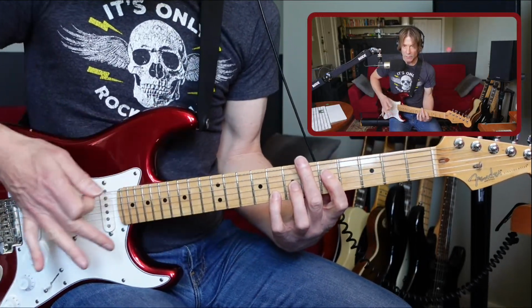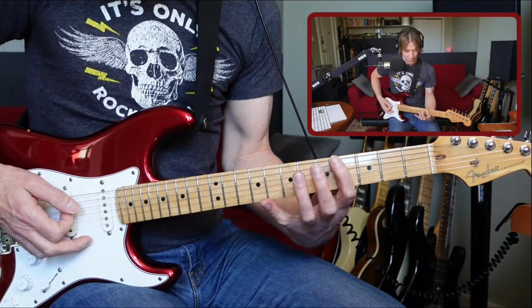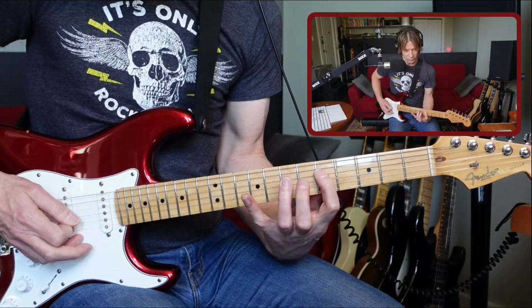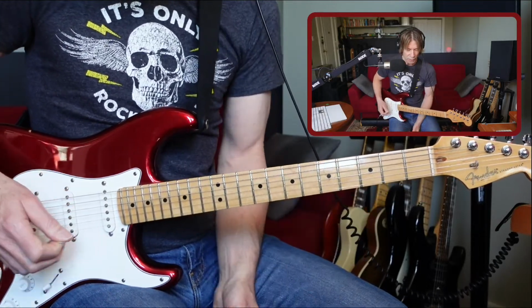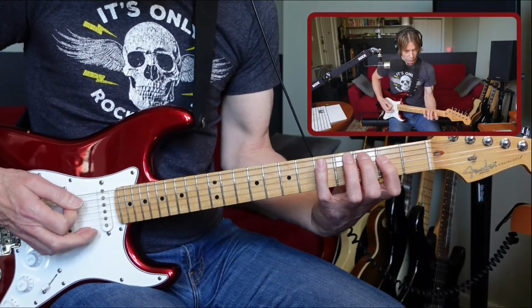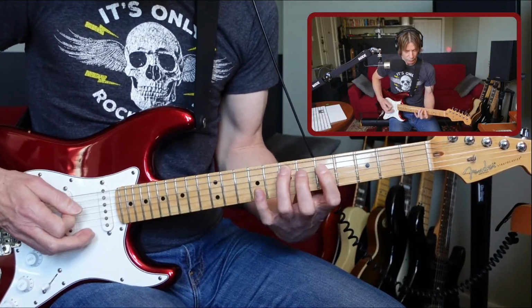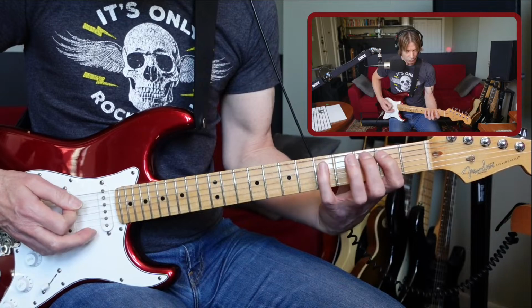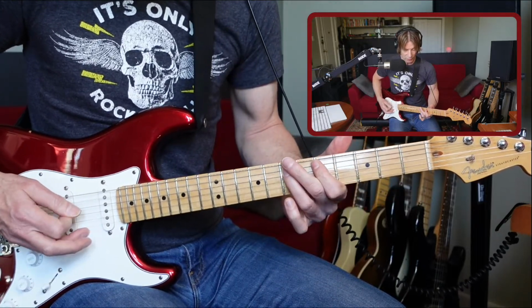And there's a pentatonic position that matches it. It's the second position right here. It looks like this. Same five notes everywhere as this one. 1, 2, 3, 4, 5. Like that.